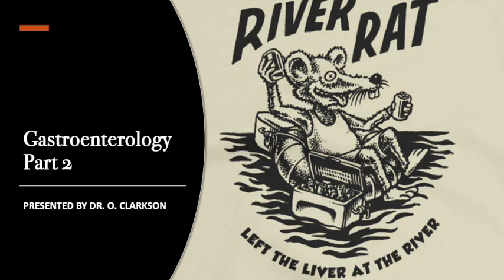Murphy sign is going to be negative in this. So you have everything except for a Murphy sign with cholangitis. And then what are you going to see on an ultrasound? You're going to see all those areas in the bile, like the biliary tree is going to be affected, right? And then you can also do an ERCP with this.